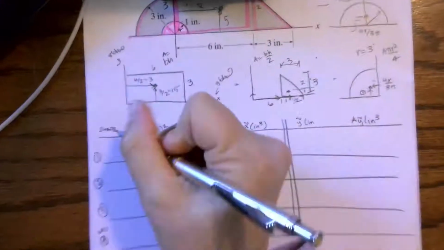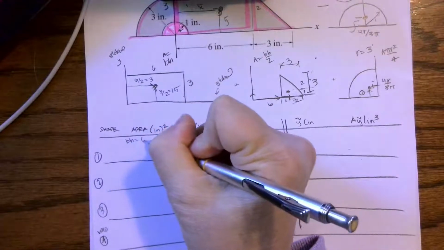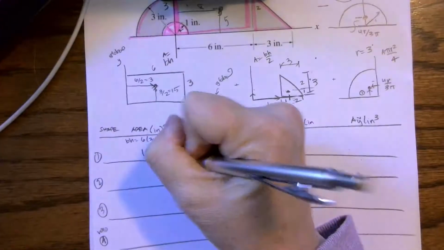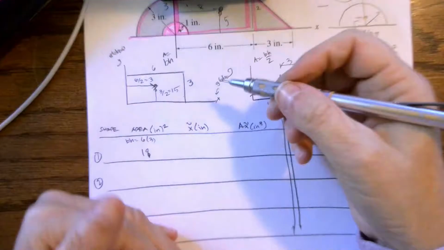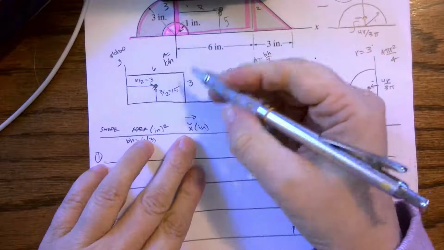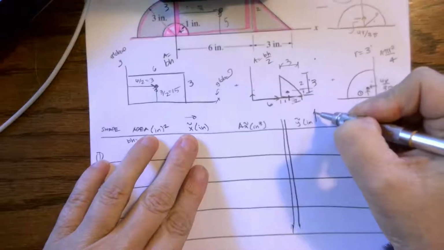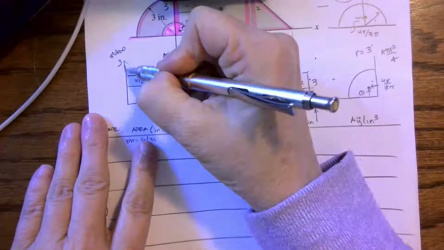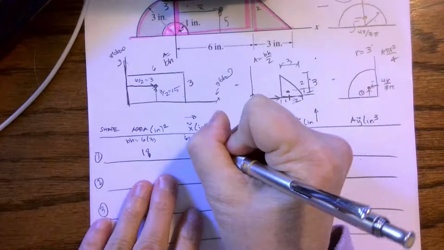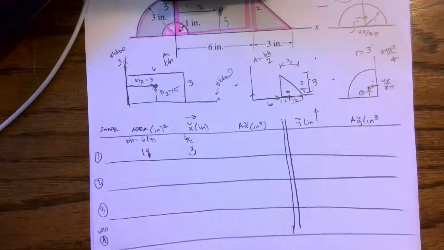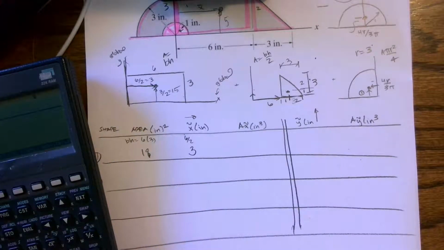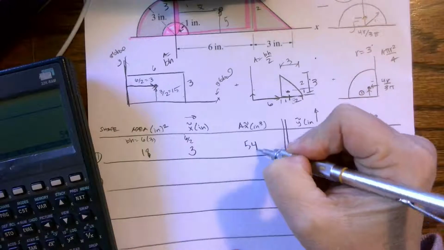Area of 1, base times height. 6 times 3, 18. Okay? X tilde. X tilde is moving in the X direction. Okay? In the X direction. If you need to put that on there, do that. Y tilde in the Y direction. In the X direction from my global Y axis, I'm going to move over half of the base. 6 over 2, 3. And then I have 3 times 18. So we have 18 in there 3 times, 54 inches cubed.